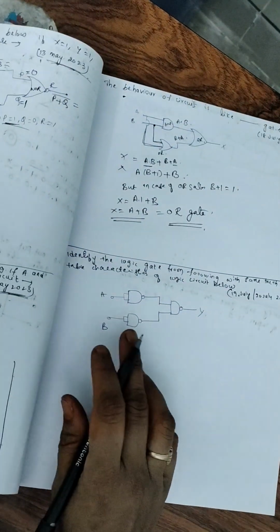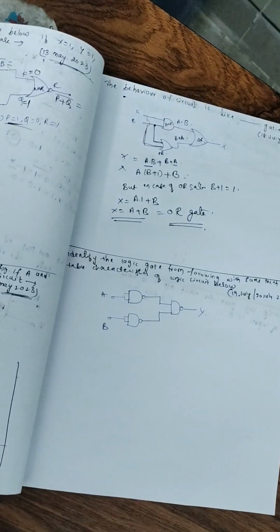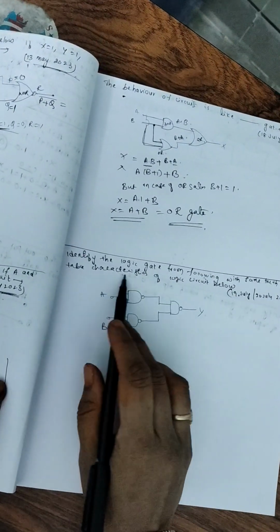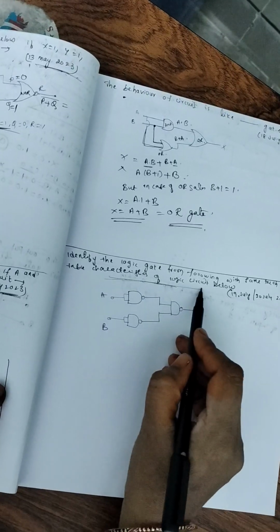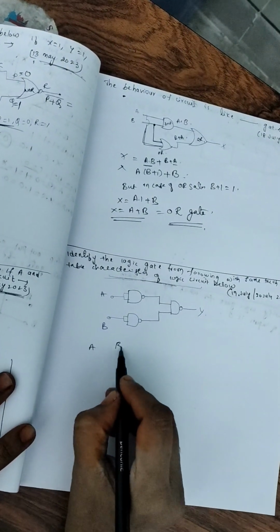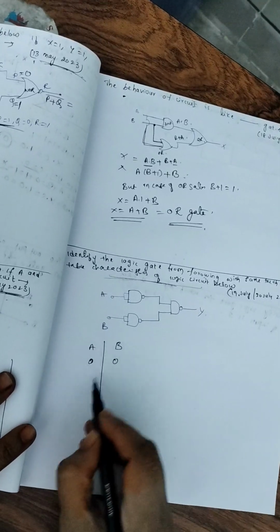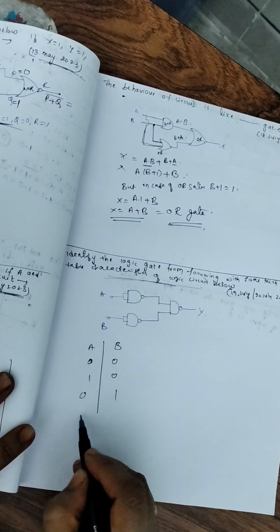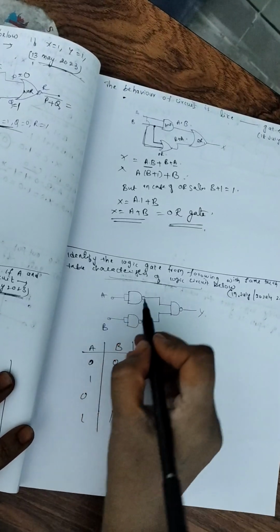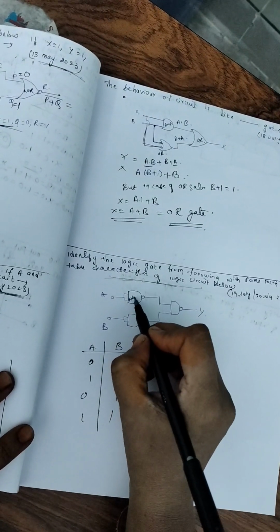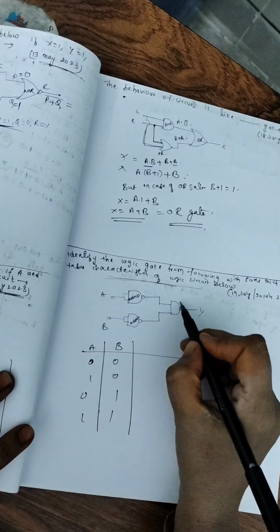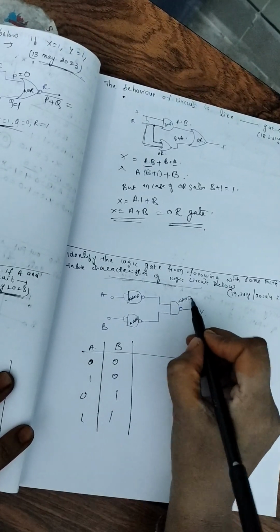Now, next, let us go for this. Okay. Now, identify the logic gate from the following with the same truth table characteristics. Okay. Shall I write? A, B, 0, 0, 1, 0, 0, 1, 1, 1. Right? Now, this is NAND gate.